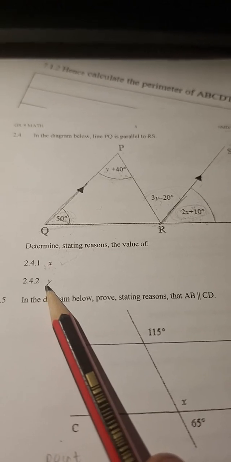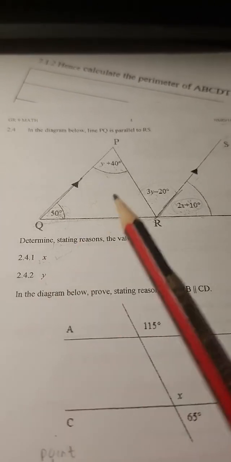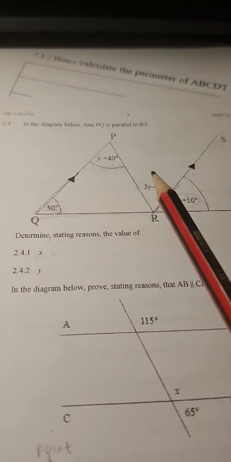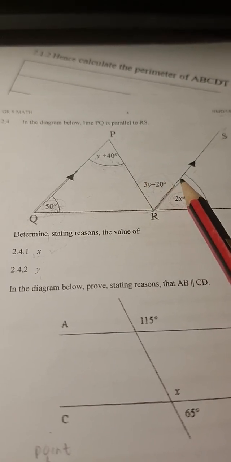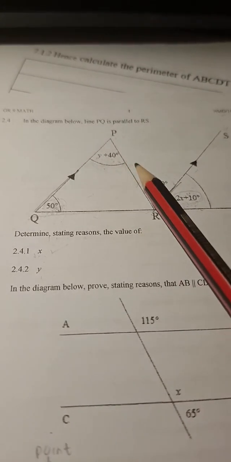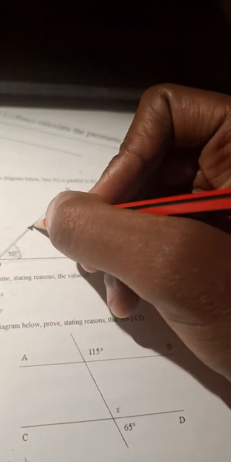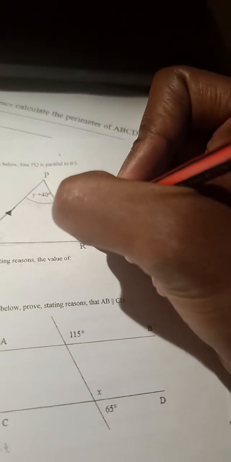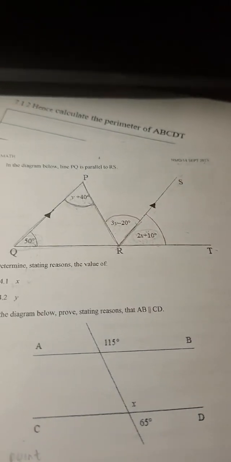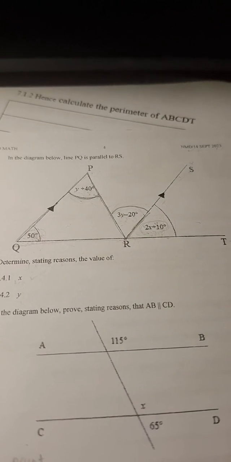But to make life very short and easy, we're just going to take the y plus 40 degrees and the 3y minus 20 degrees, because remember we can see the Z-shape relationship. These are lines that are parallel. Y plus 40 degrees and 3y minus 20 degrees give us the Z relationship.